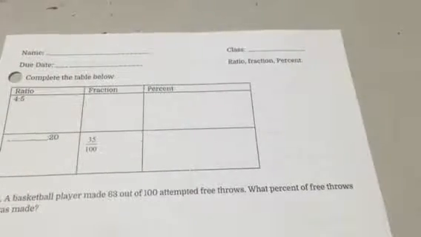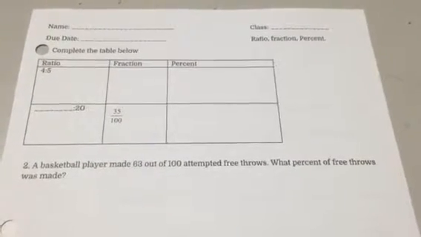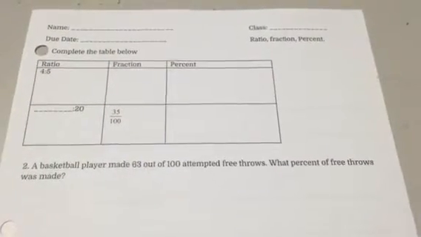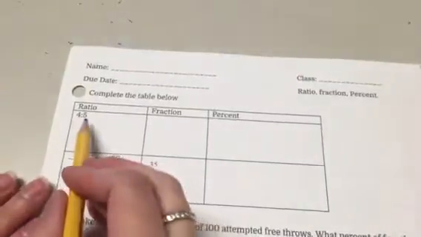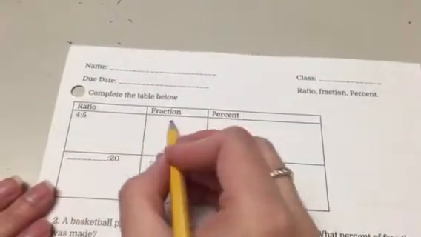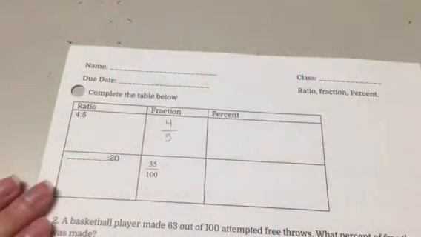This is the ratio, fraction, and percent homework. Take a look up at the top. It says complete the table below. So the first one, they give you a ratio of 4/5. To turn that ratio into a fraction, you just put the 4 on the top and the 5 as the denominator.